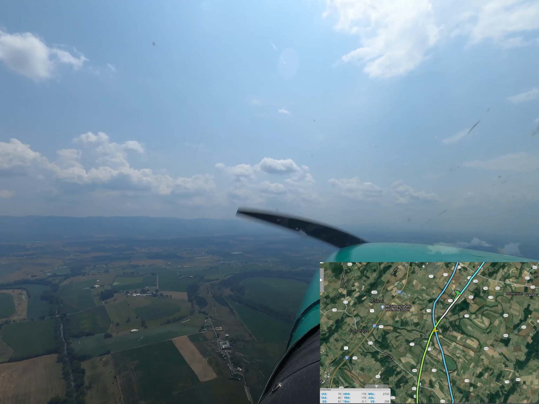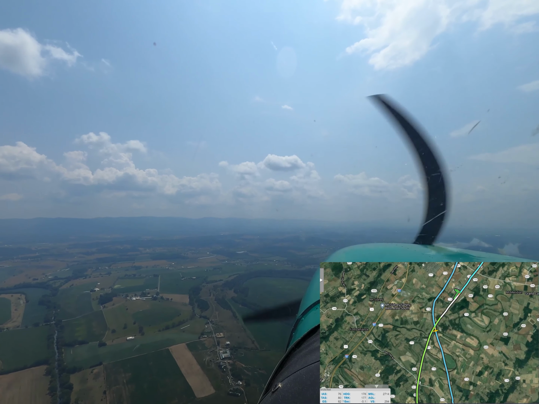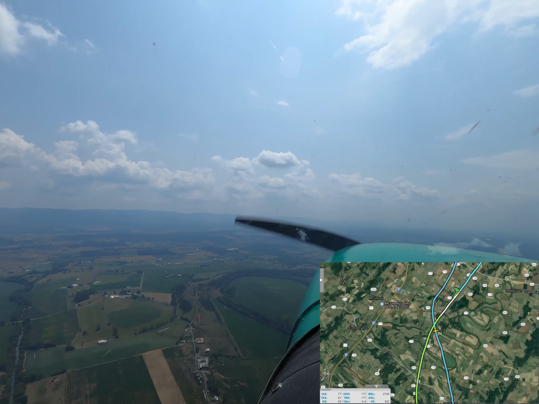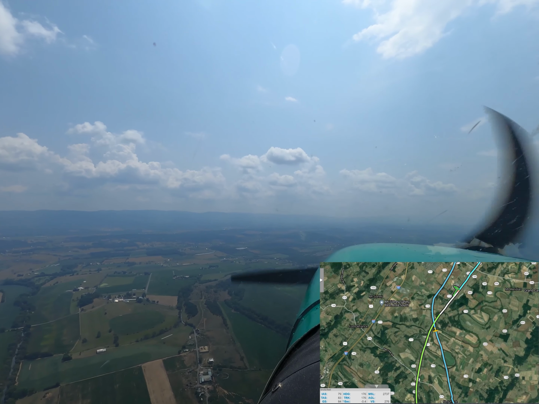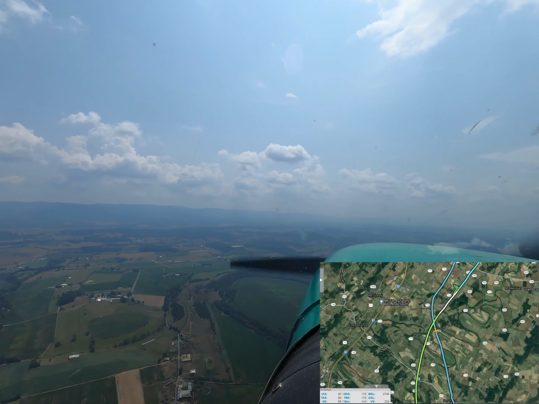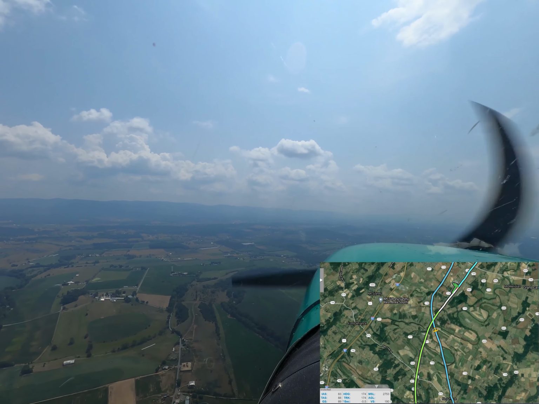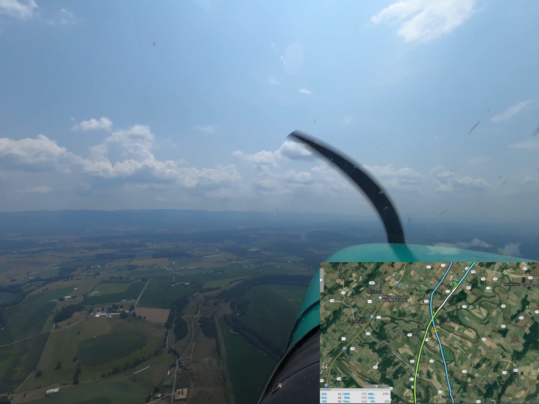This thing does not want to climb. No, it doesn't. We're pretty heavy today, and like I said, relatively high density altitude. Want to adjust the mixture, maybe? That might help. Yeah, we typically adjust it when we get to 3,000 feet, so that's what I'm waiting on here. But yes, that will probably help a bit. Okay.